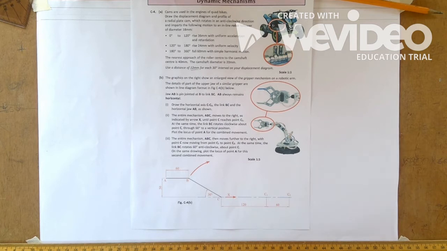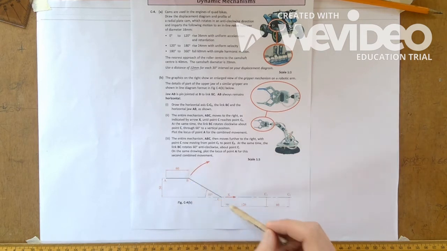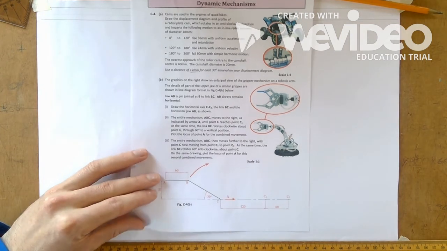AB always remains horizontal, so that's important. This is always going to remain horizontal. It's pin jointed here, so it joins AB and BC together at point B. Draw the horizontal axis C to C2, the link BC and the horizontal jaw AB as shown. So we're going to start with that part first.